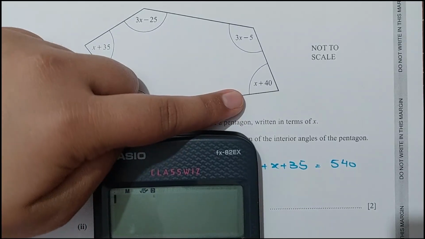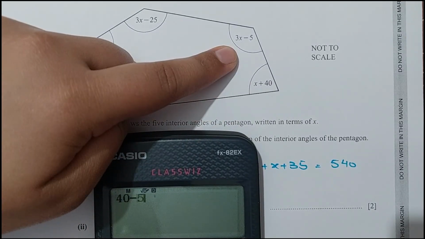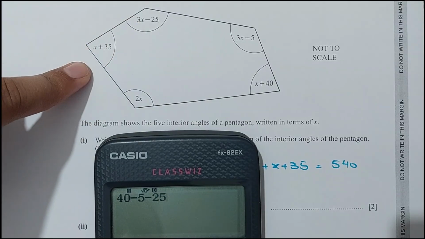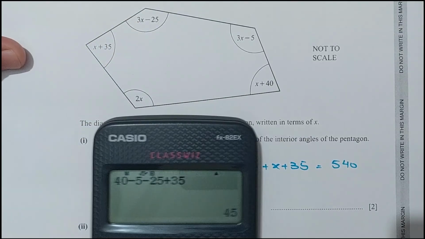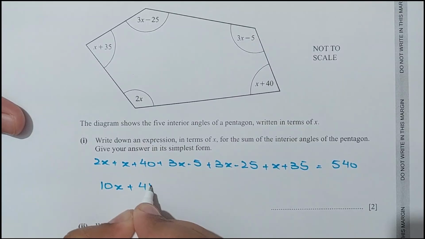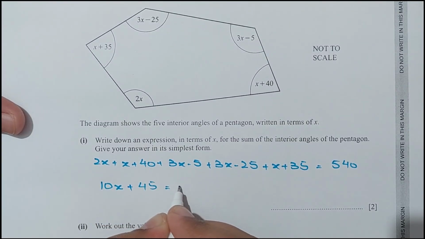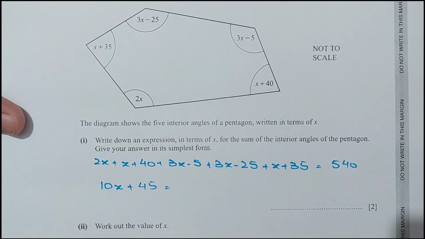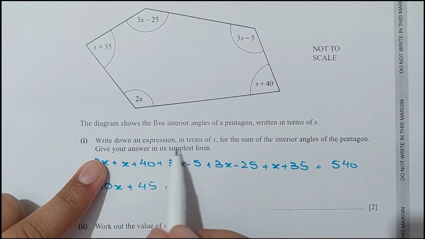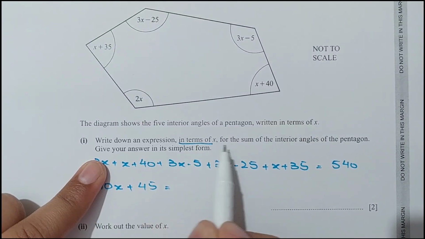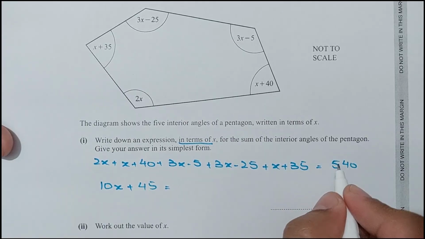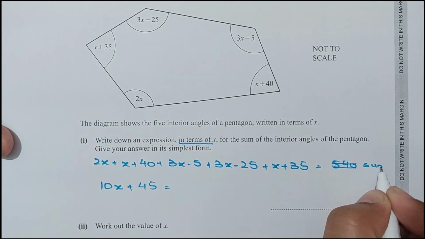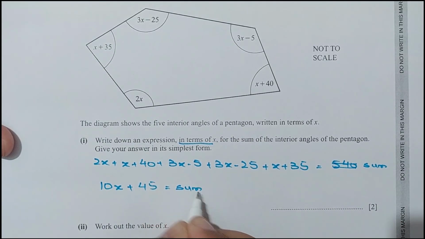There is no constant here. It is 40 minus 5 minus 25 plus 35. This is 45. This question said write down an expression in terms of x for the sum of interior angles. Sorry, not equal to. This is the expression for the sum, which is 10x plus 45.